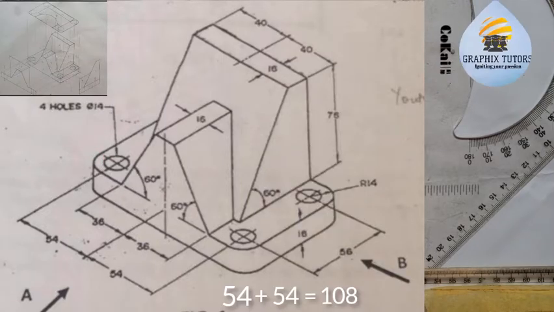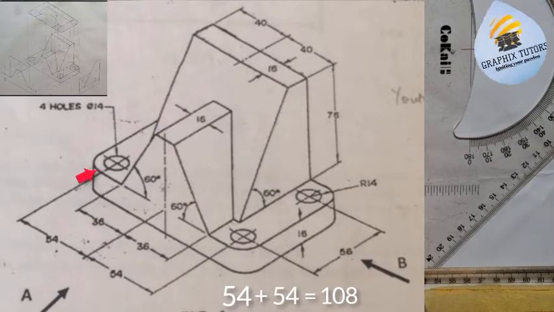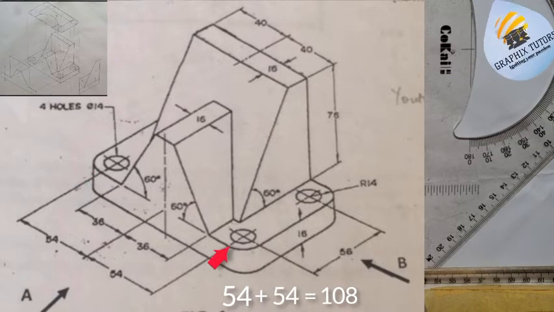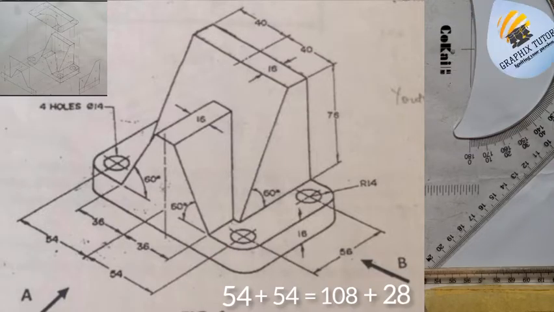So if I look at this now, that means I add my 54 and 14 again at both sides. 14 at this end and 14 at this end. So 108 plus 28, because 14 plus 14 is 28, and we're going to have 136. So my entire length is what? Is 136.